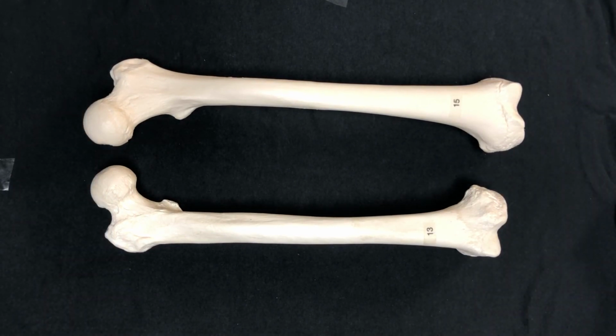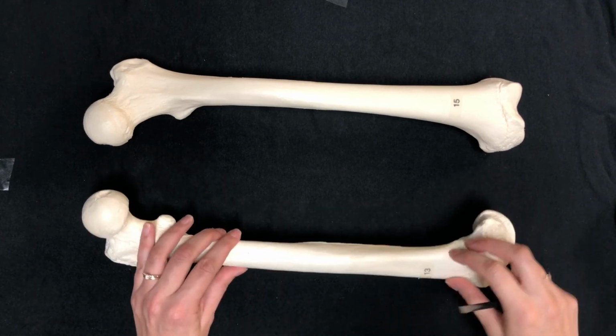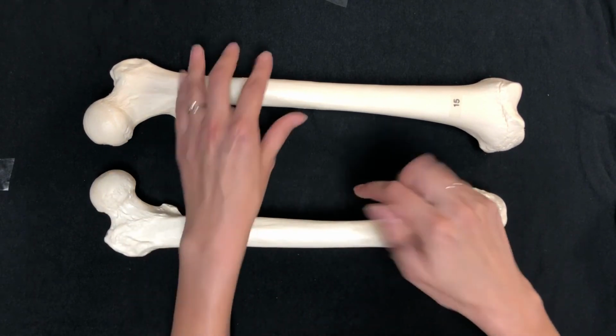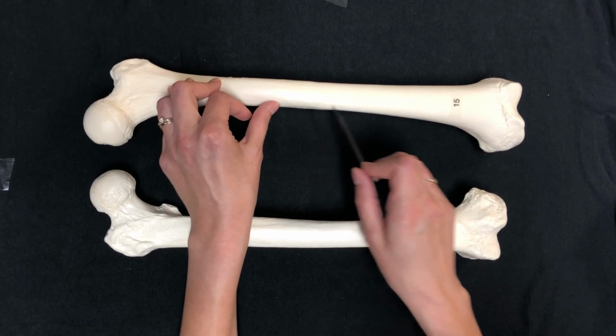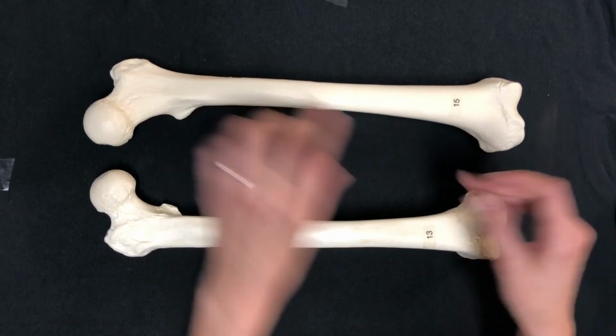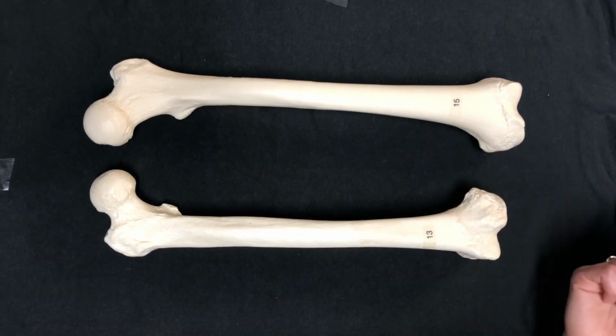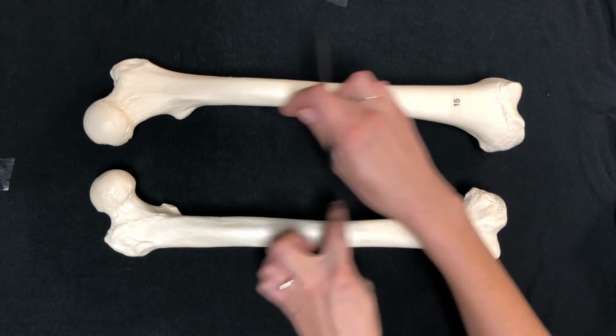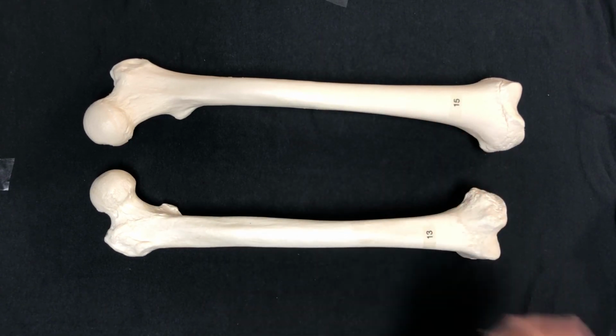And then finally, the last bone marking is your linea aspera, which is just this line that runs down the side of the femur. It's kind of like an enlargement or a little bump on it. Really, it's the only thing we ask you in this region. So if we're pointing to something, it's the linea aspera.